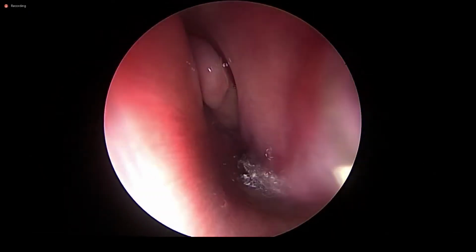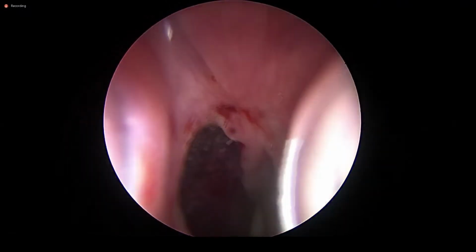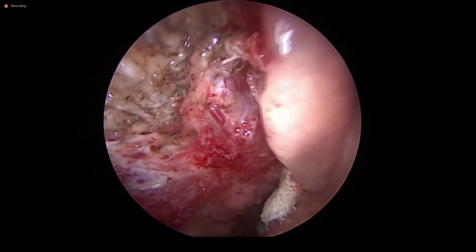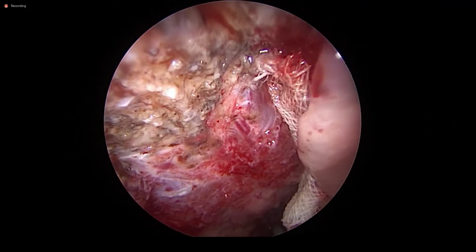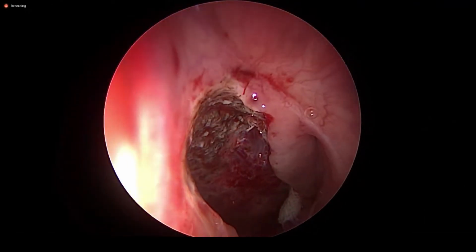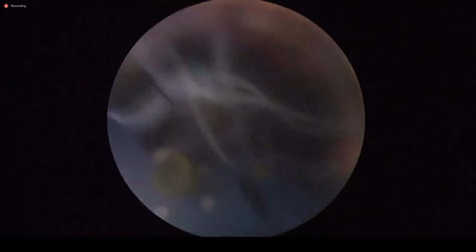Mind it, our goal is to remove the adenoids only, nothing else. See that? Our goal is to remove the adenoids only, nothing else.